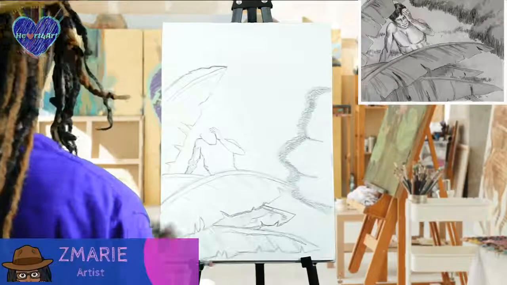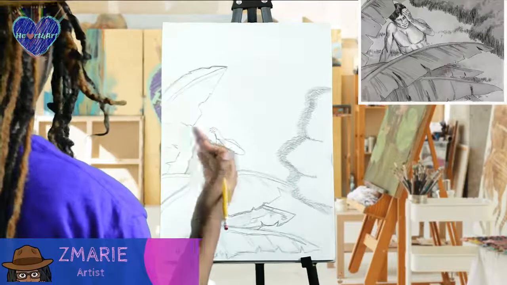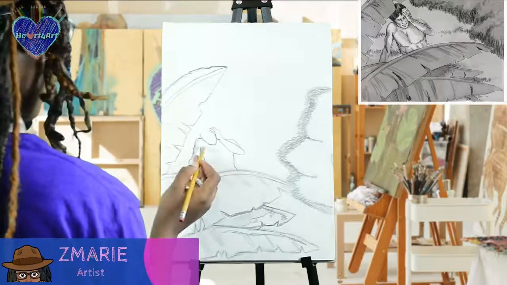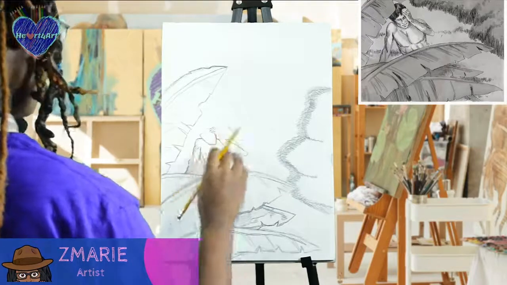All right. Now what we're going to do is keep adding different details to the body just to make it look more realistic. So now we're going to add the lines here up by his neck, and then we're going to do kind of the pec area.